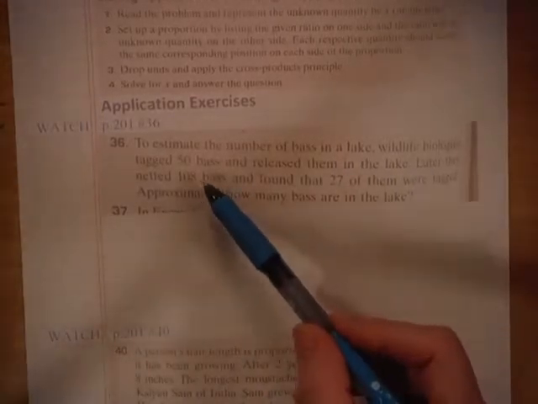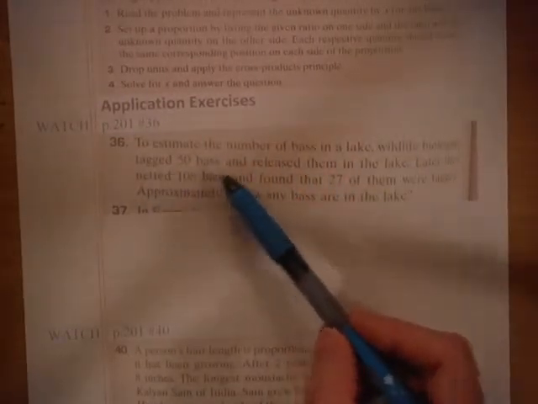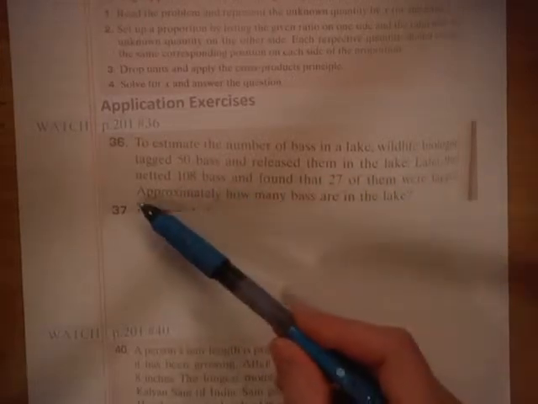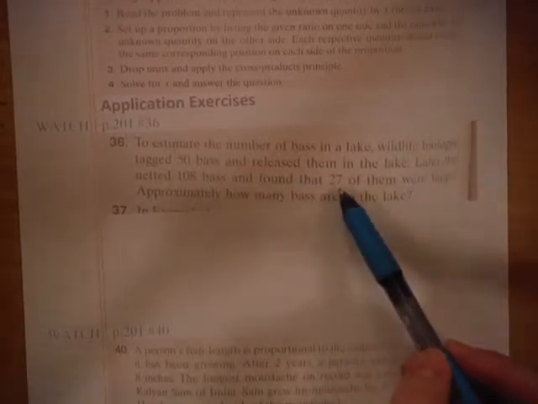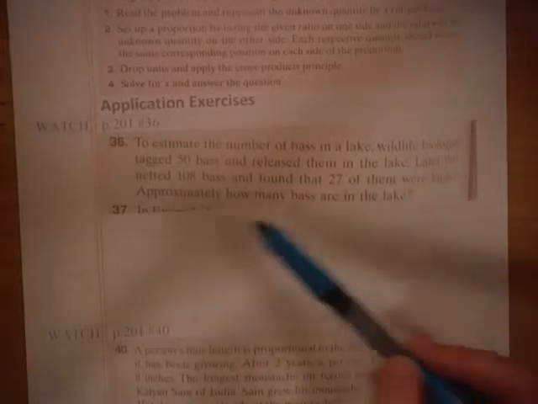Alright, so number 36, let's read it, take a deep breath, read it again. According to the number of bass in a lake, wildlife biologists tagged 50 bass, released them in the lake to estimate the number. They tagged 50, released them back into the lake. Later, they netted 108 bass and found that 27 of them were tagged. Approximately how many bass are in the lake?